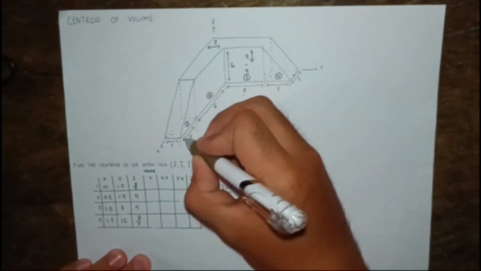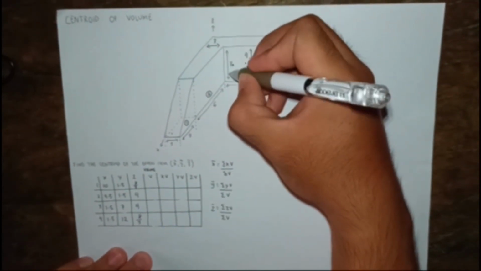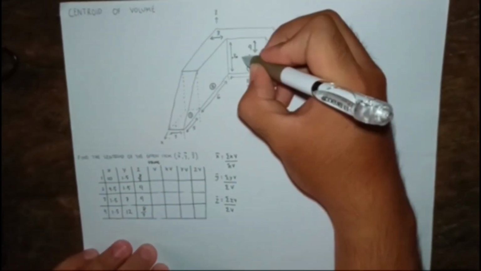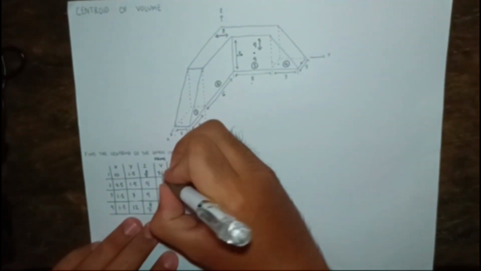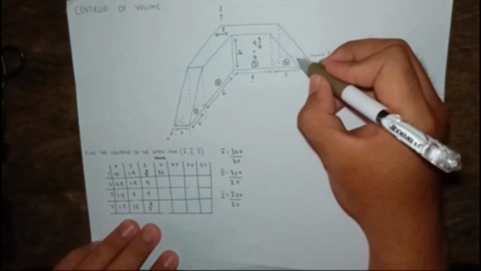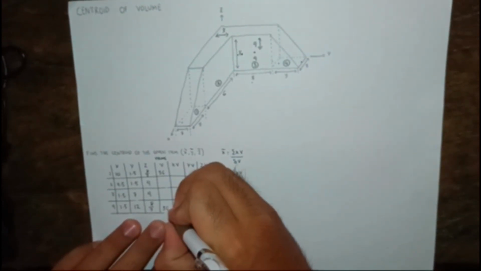The volume for a triangular prism is the area of a side times the thickness. So 1/2 base times height. So 3 times 8 is equal to 24. Divided by 2 is equal to 12. 12 times 3 is equal to 36. Same with shape number 4. So it is also 36.